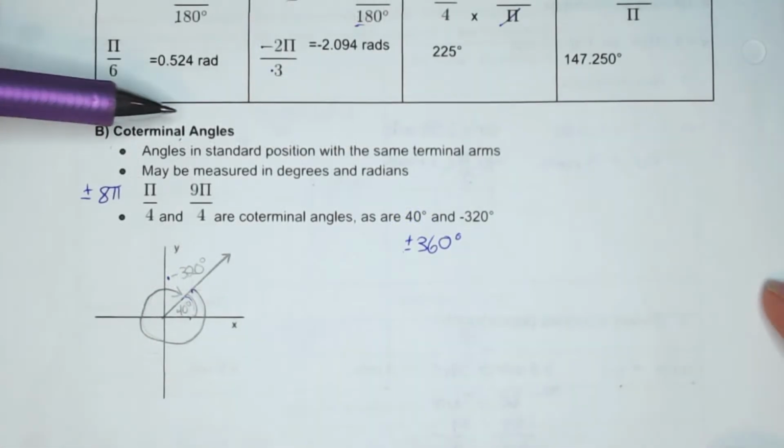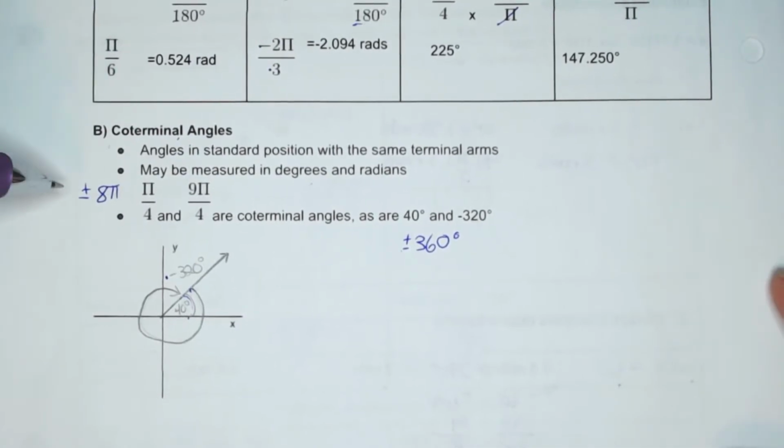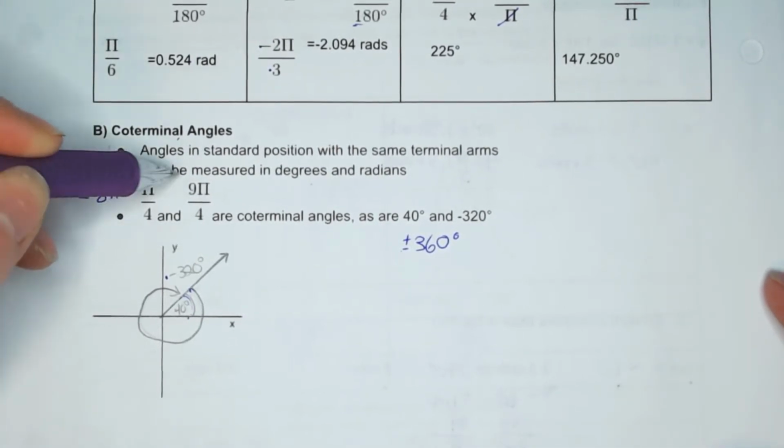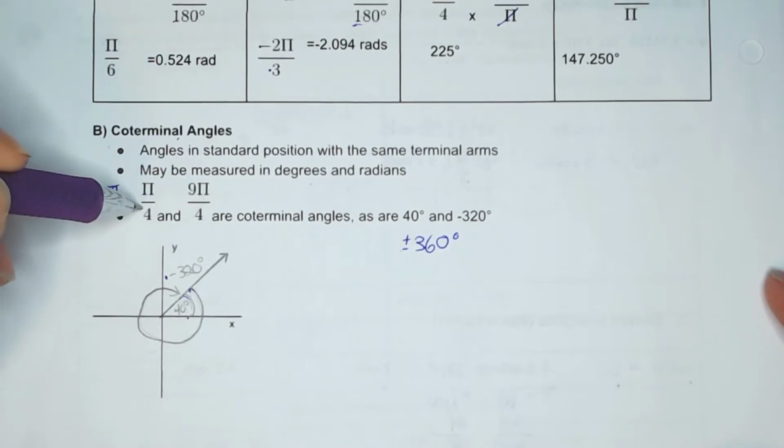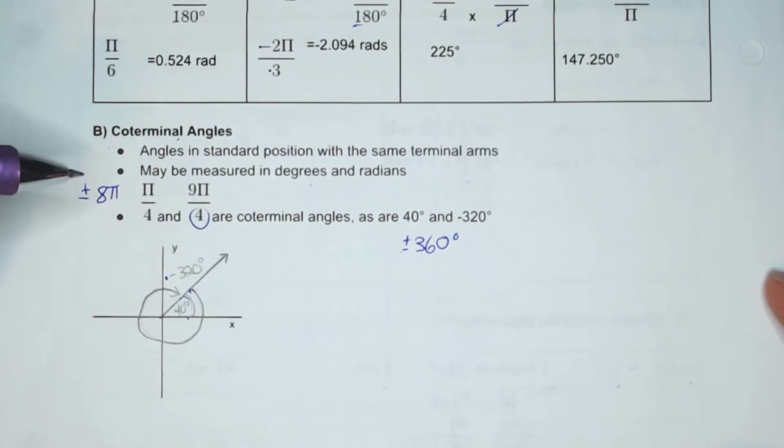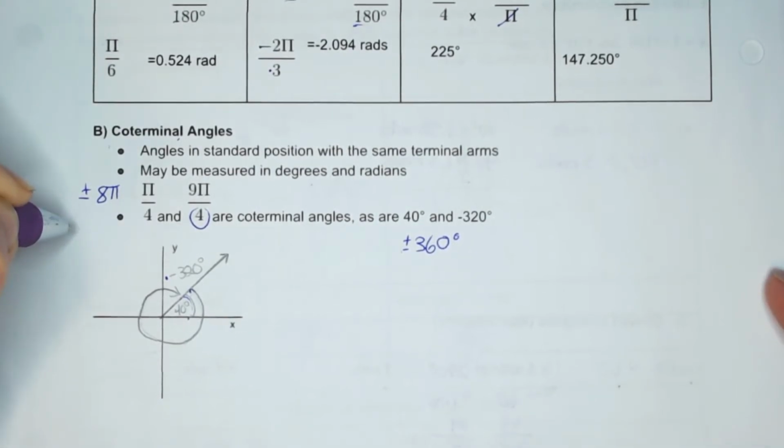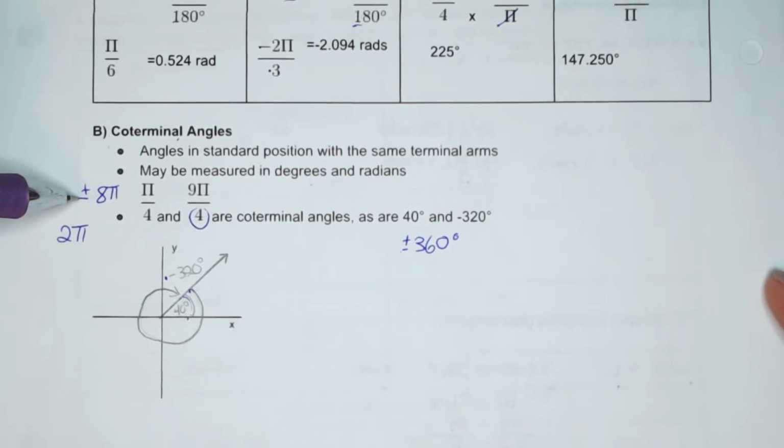A little additional note on the coterminal angles. Here we have plus or minus 8 pi to give us the coterminal angles, but notice that we have a denominator of 4. All the way around the origin is 360 degrees, which would be equal to 2 pi. So if our denominator is 4 on our fraction, then of course we're going to have 8 over 4 pi added on, which is equivalent to 2 pi.